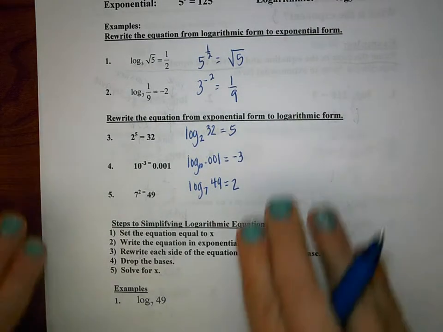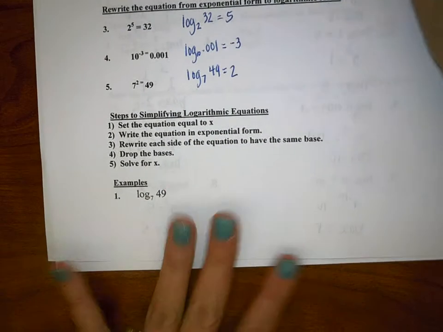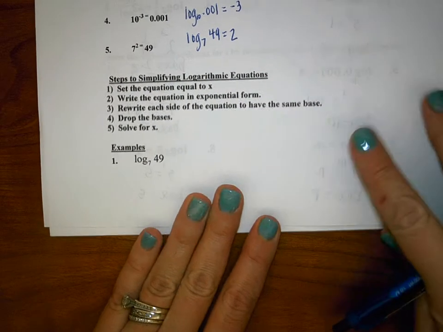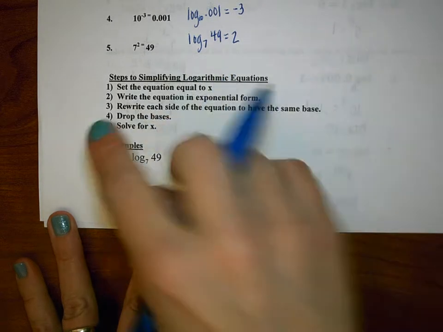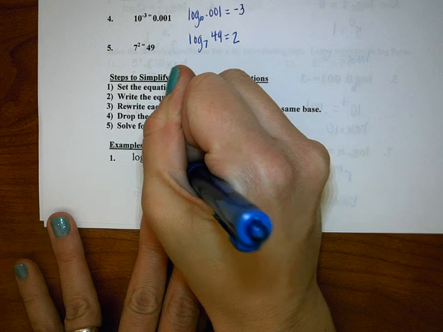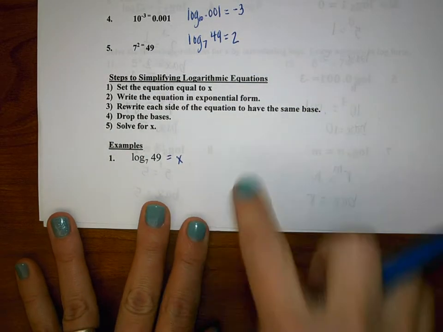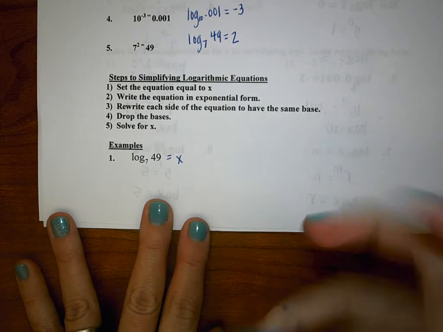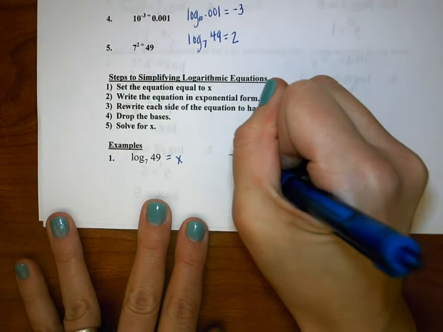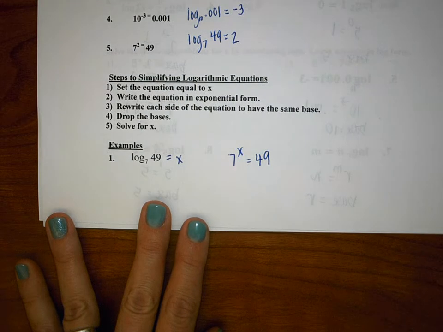Okay, so do we kind of feel comfortable with this stuff here? Yeah? All right. So this next part, I kind of wrote out some steps for you. The first thing I would normally do is just set this problem equal to x. And then you're going to change the equation to exponential form. So how would I change this? Okay, does this look similar to 8a now? Yeah? Okay, so what would I do to end up finishing to solve this?